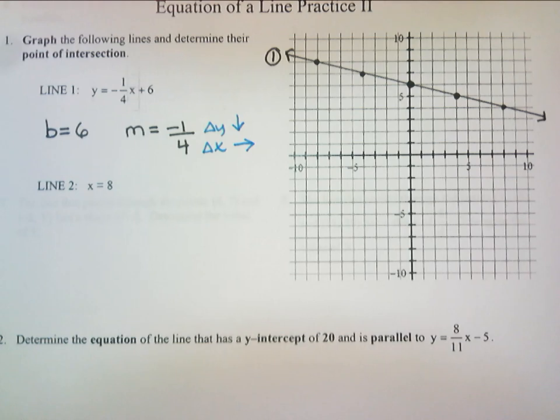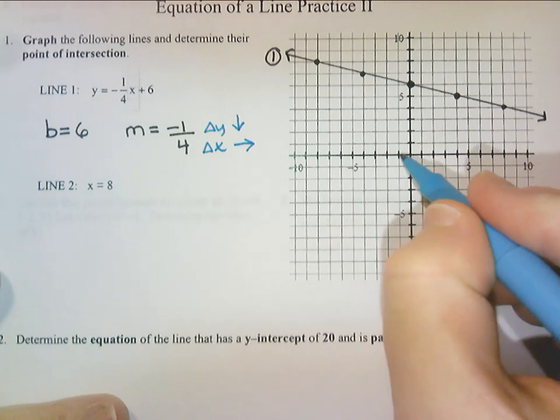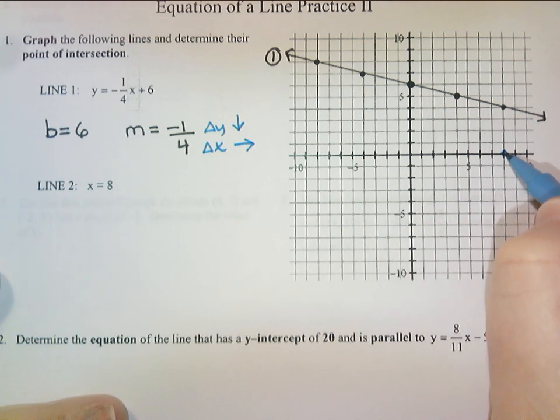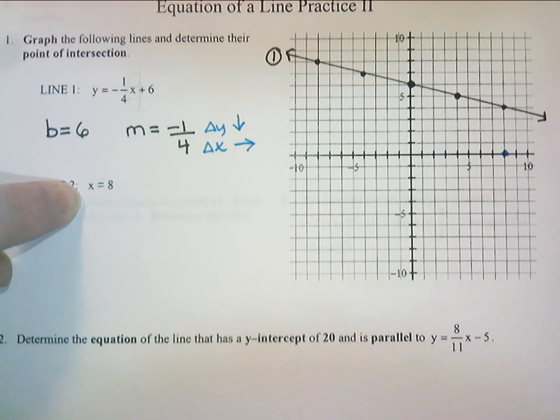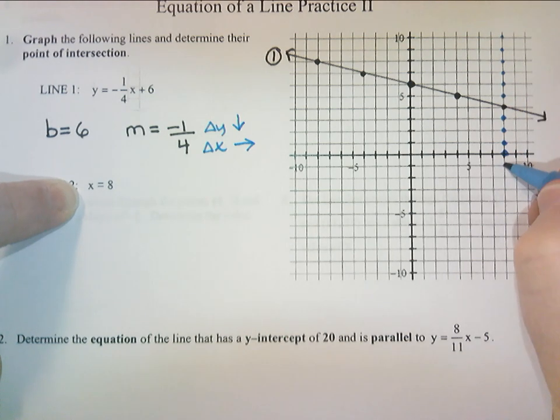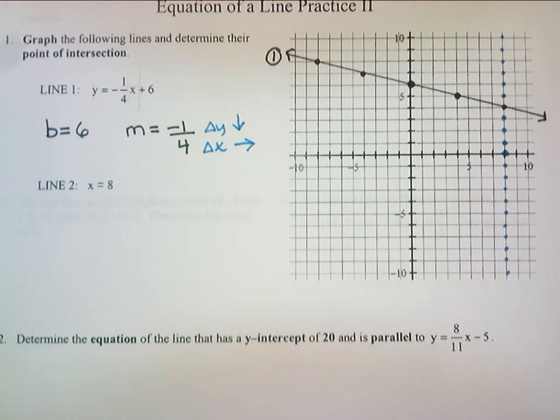Because it's at x equals 8, I'm going to go look on the x-axis at 8. And what this means when it says x equals 8 is that every point on this line has an x value of 8. So I'd have a point at 8 and 0, 8 and 1, 8 and 2, 8 and 3, 8 and 4, and so on. So this is actually a vertical line, and I'm going to just fill in all my points going up and going down. Then we are going to connect those with a ruler.